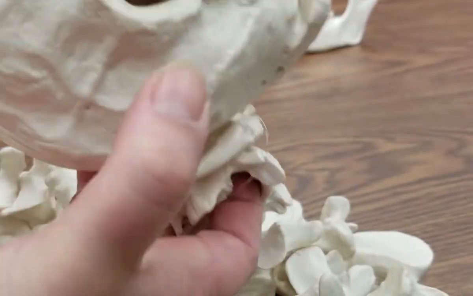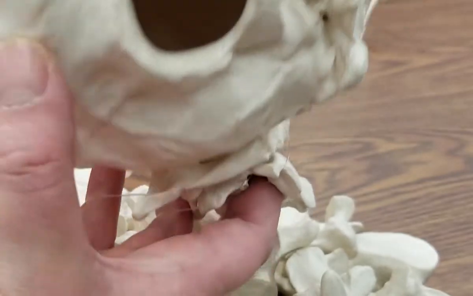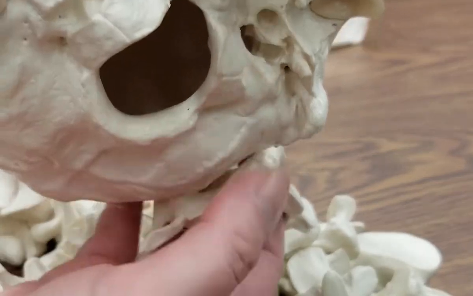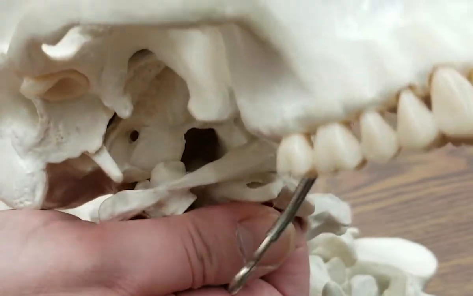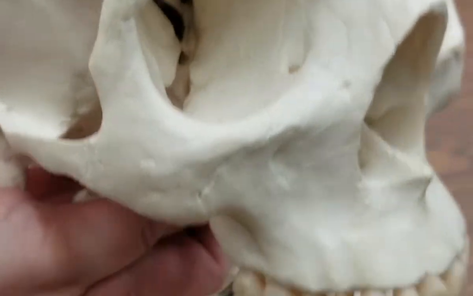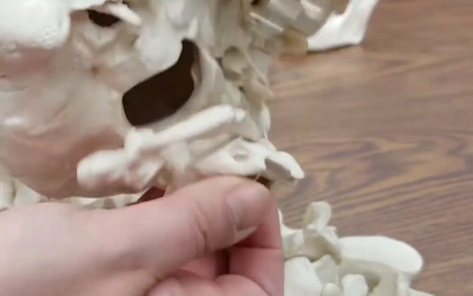Occipital because this is your occipital area of the skull. So these are occipital condyles, and it just fits on there perfectly, and that's how your skull is connected to your spine.